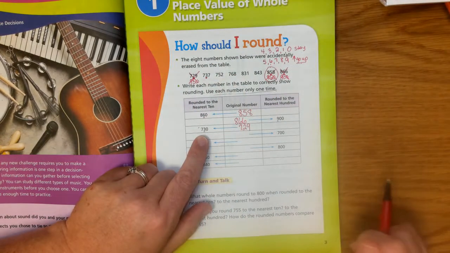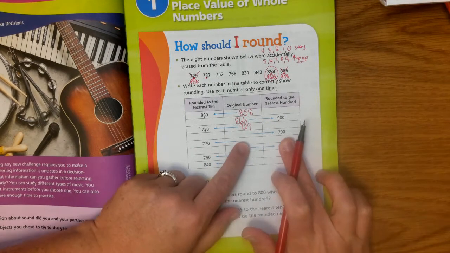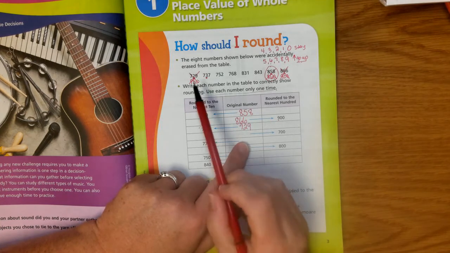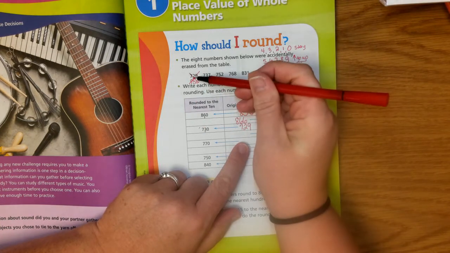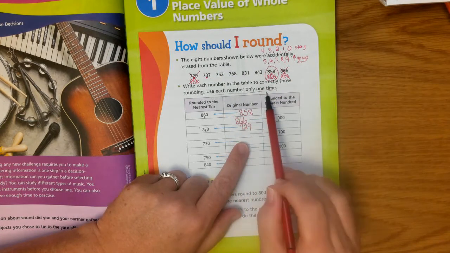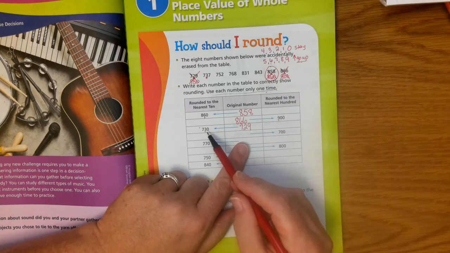So now I'm down to those numbers. Now I want to know which one of these numbers is rounded to 700 when rounding to the nearest hundreds place. Now, yes, this one, right? 729, my 2 would tell my 7 to stay, but remember, we're only using each number one time. So 729 best goes with 730.